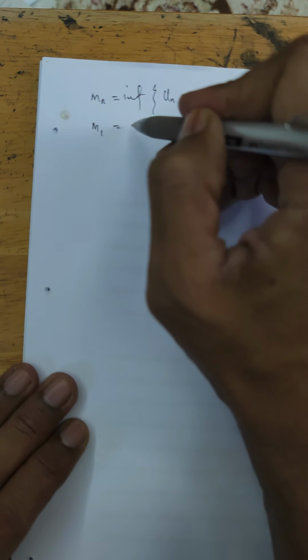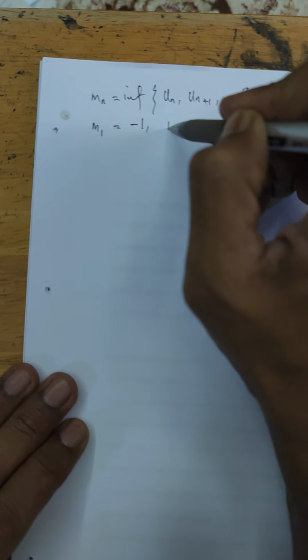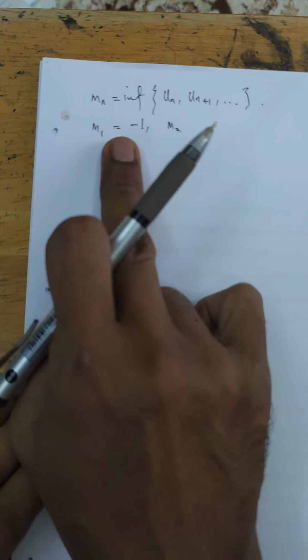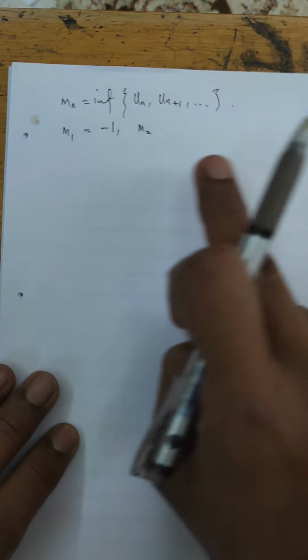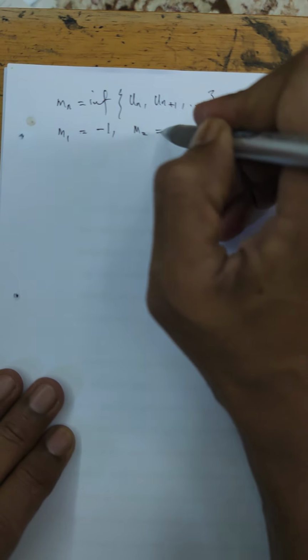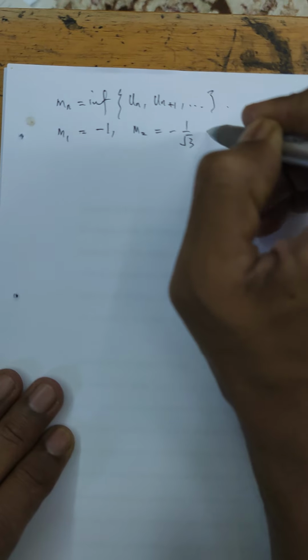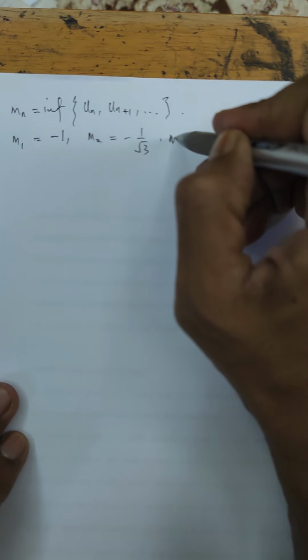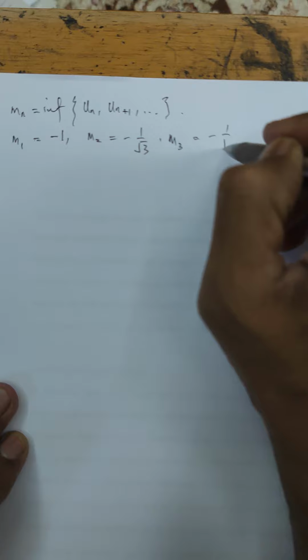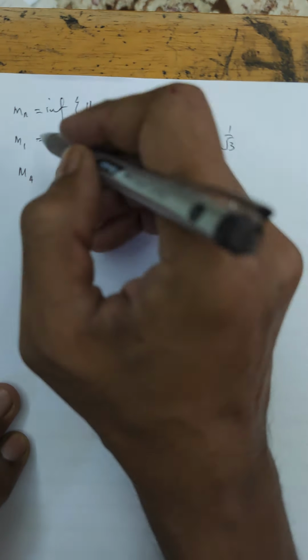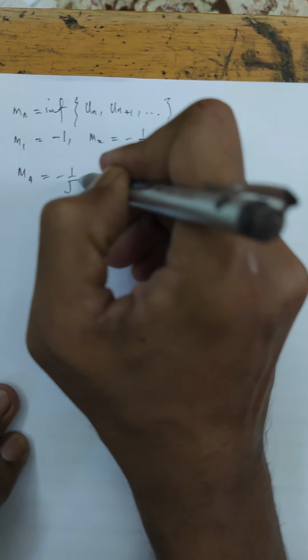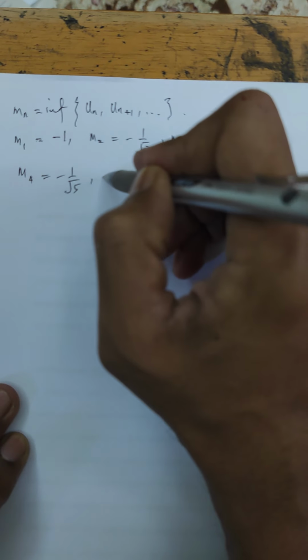Your m1 is minus 1. M2, if you cannot see this, please arrange those values. So m2 is negative 1 over √3. m3 is negative 1 over √3. m4 is negative 1 over √5.